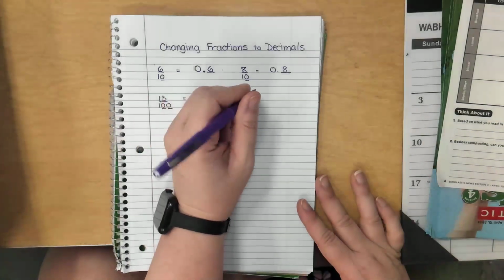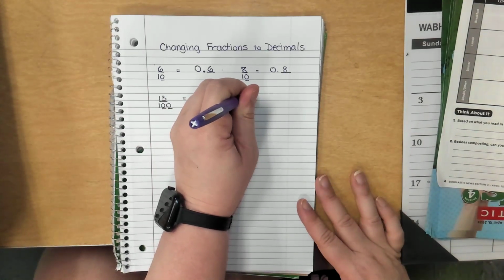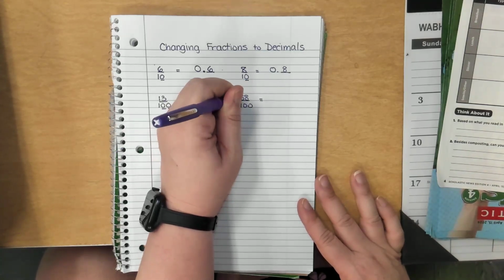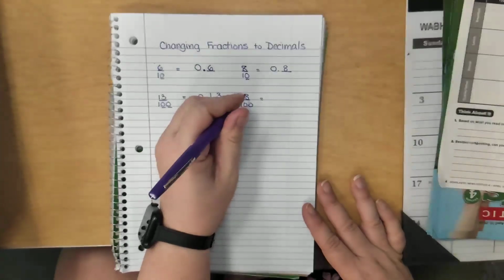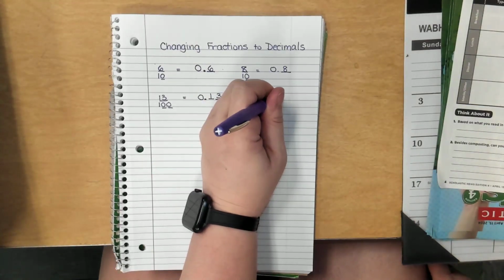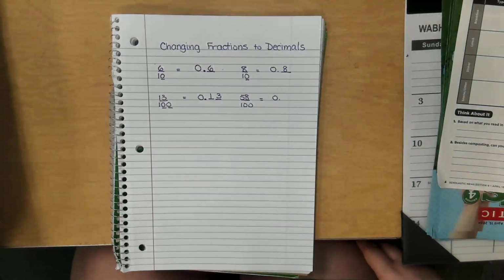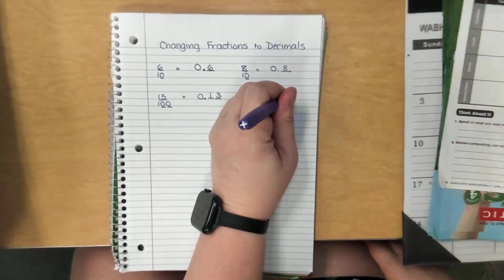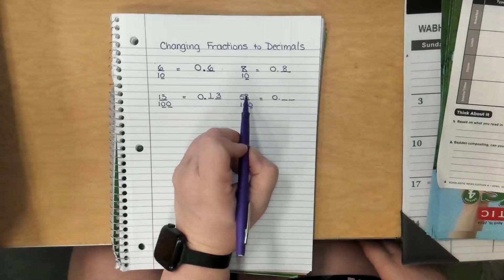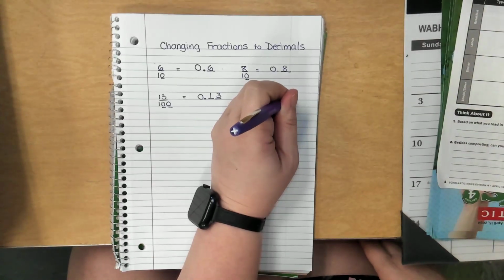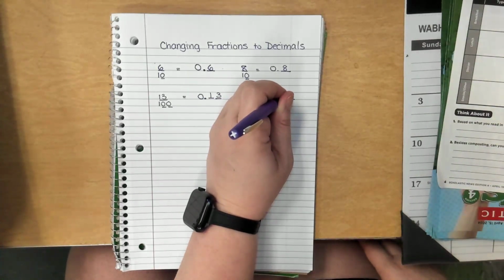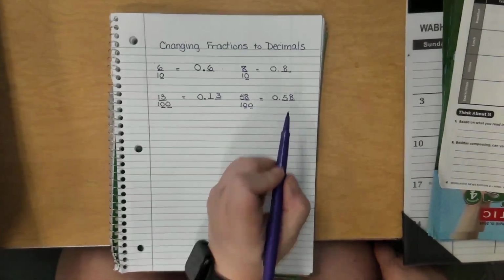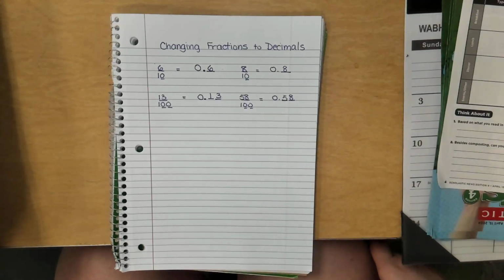Okay, let's do another one. 58 hundredths as a fraction. First, I look, 58 is smaller than 100, so there will be no whole numbers. I get 2 decimal places to fill in. I'm going to line up the 8 with the back one and then fill in the 5 in front. 58 hundredths as a fraction, and 58 hundredths as a decimal.